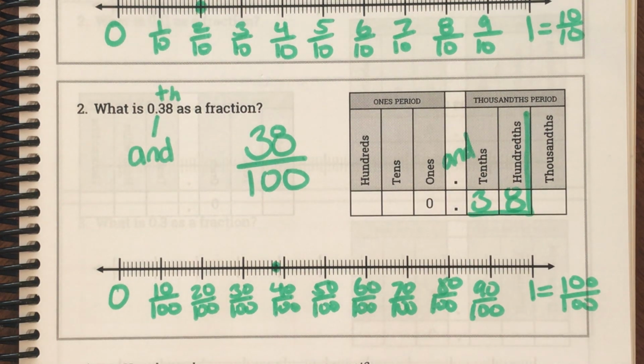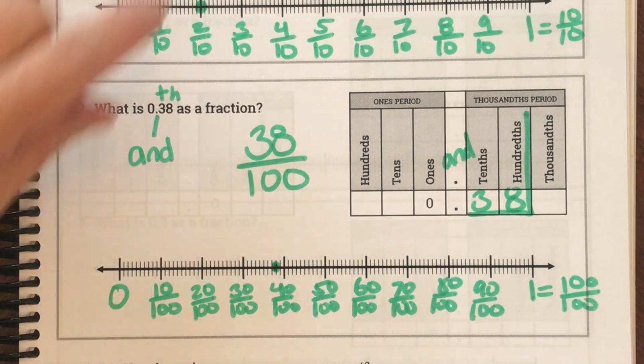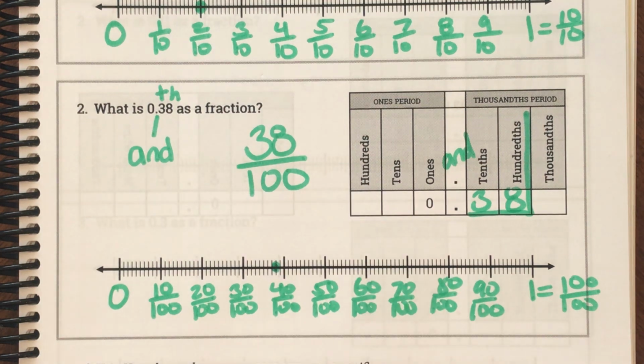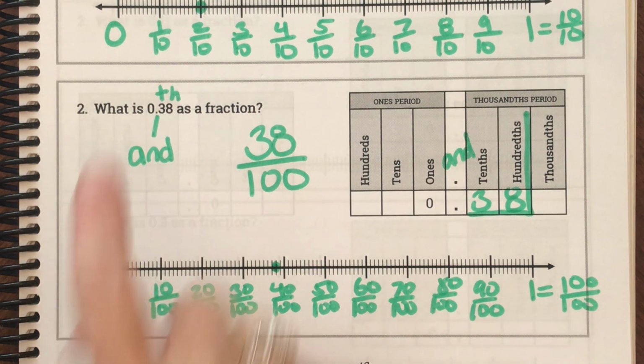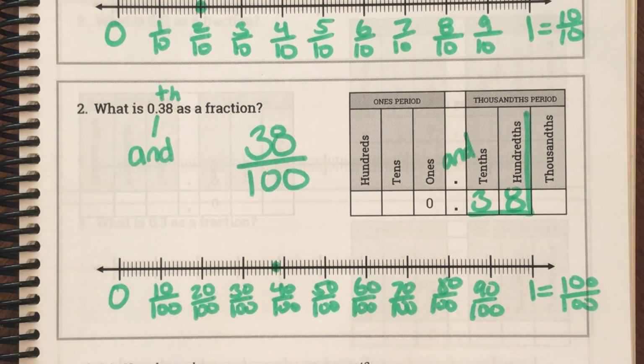Okay, boys and girls, practice being able to say these decimals correctly. Make sure that you check the denominator to decide how you're going to partition your number line.